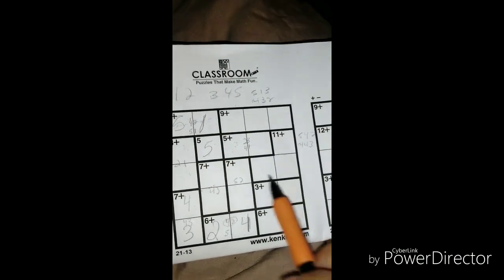4, 4, 3. 4, 4, 3. It's a lot of combinations, I believe. Oh boy. Let's see. 4 plus 2 equals 6. 6 plus 3 equals 9. No, 6 plus 5 equals 11. So 2, 4, 5. Oh, which I have that already. Okay, well, let's move on. And if we need any other possible combinations, we'll have to figure that out a little bit later.